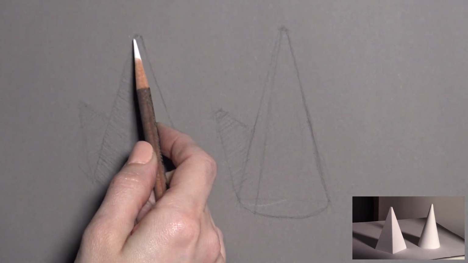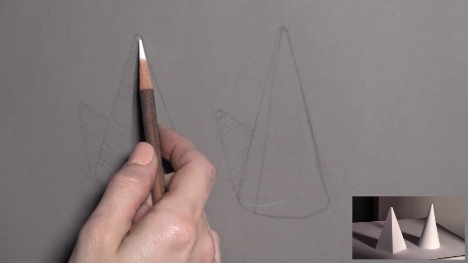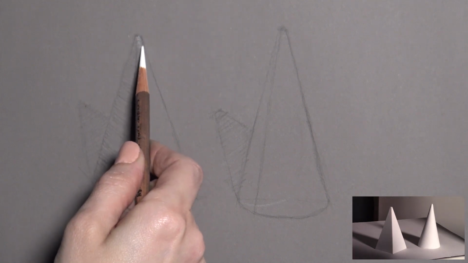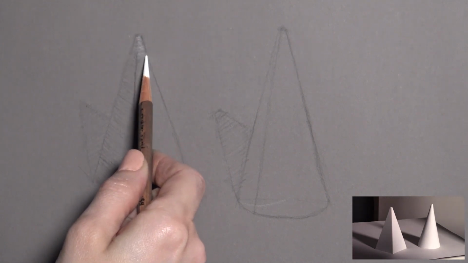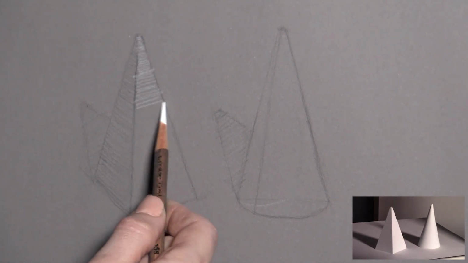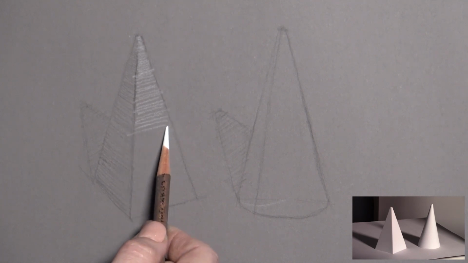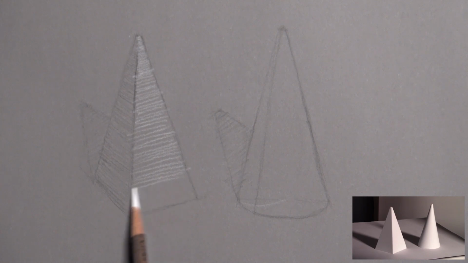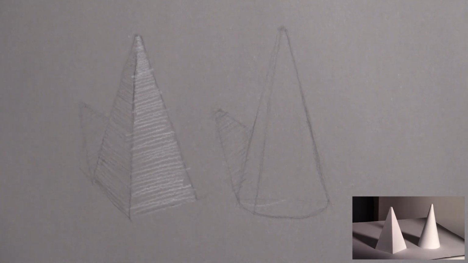But this is not just a series of horizontal marks here. It's a series of marks that appears to lay horizontally on the object. So for us, they're diagonal. Now I'm going to do the same thing on the light side, again following the angle of that side. I'm trying to be neat here, but I'm still going outside the lines, totally normal. Okay, so here are a series of marks that would fall across that plane.